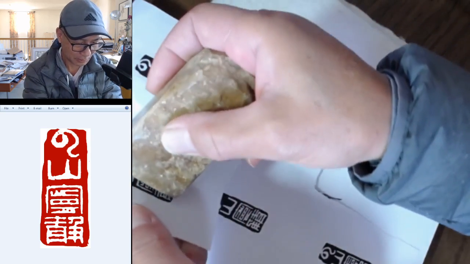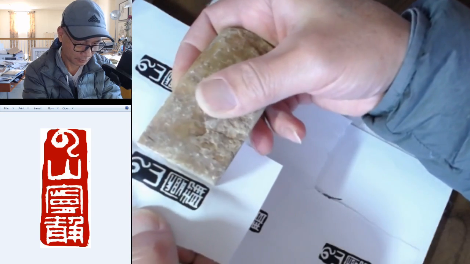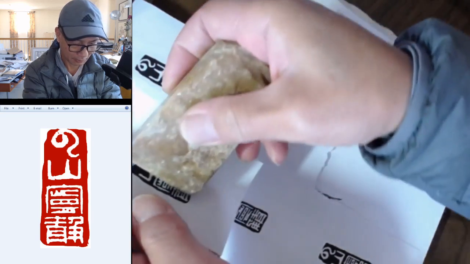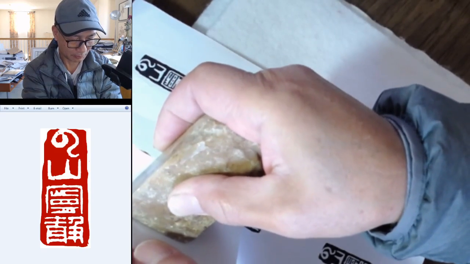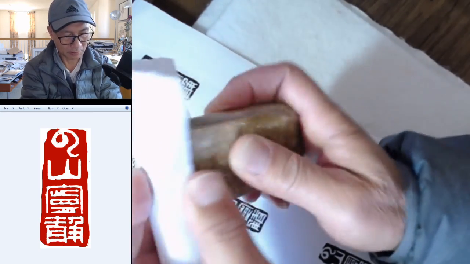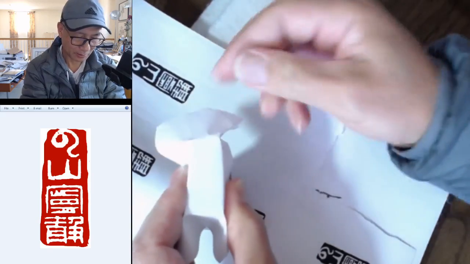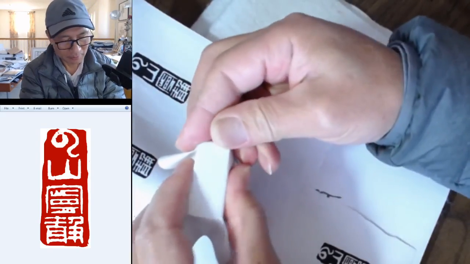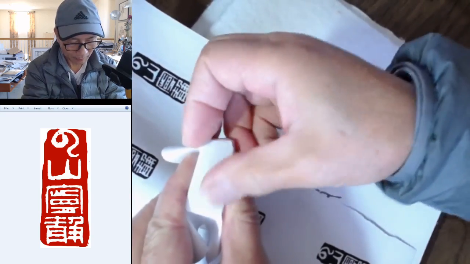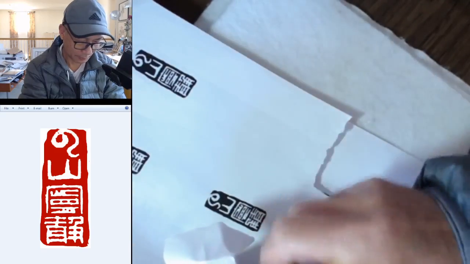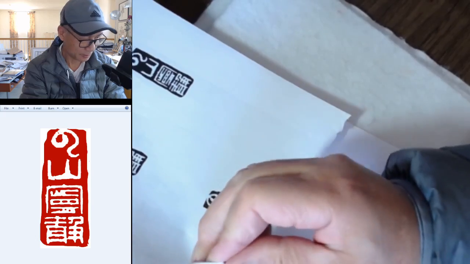So I'm going to transfer this design to the stone with this special process. I use just a computer printout, but it's laser jet, or you can use a Xerox machine to do this carbon cut, with carbon ink. And then I use a liquid.